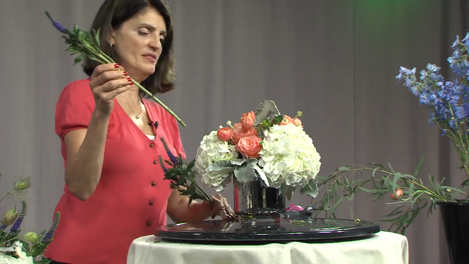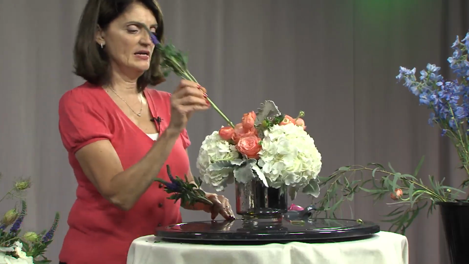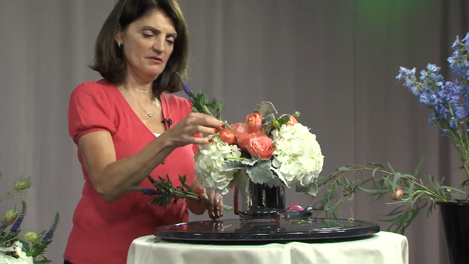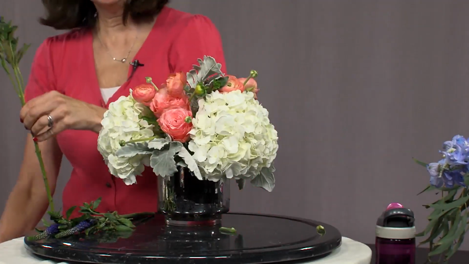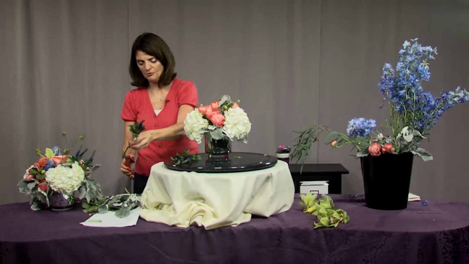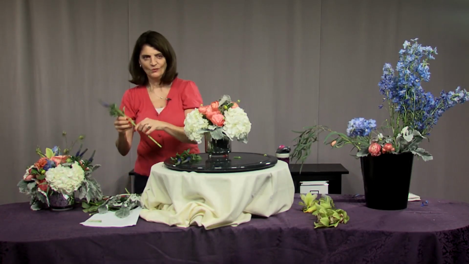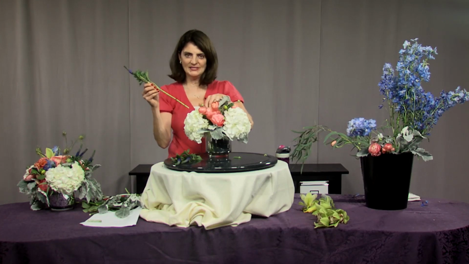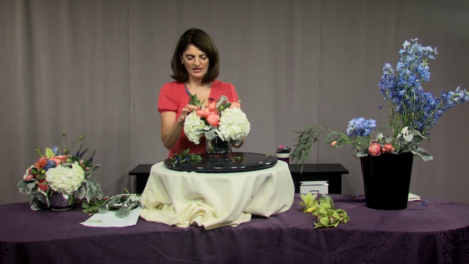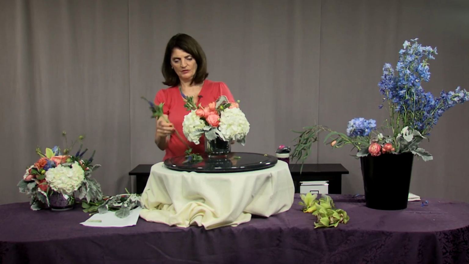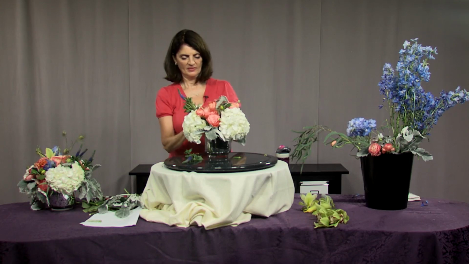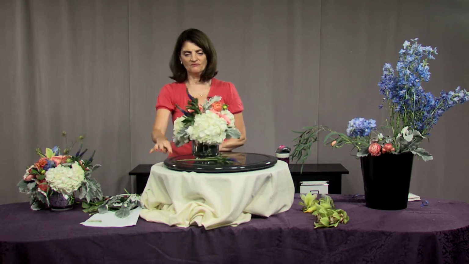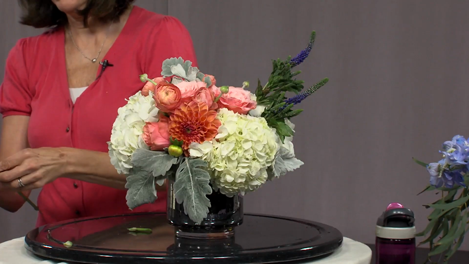So let's start with this side. I'll stick this one in there. That's a little too tall, so I'll pull it out. Because I used the chicken wire, I can pull it out. If it was Oasis, once you stick a flower in Oasis, you can't pull it out again because it creates air pockets. So there's one. I'm going to cut this down just a little bit more. See, it's sort of on an angle a little bit, and I'll do the same with this third one.